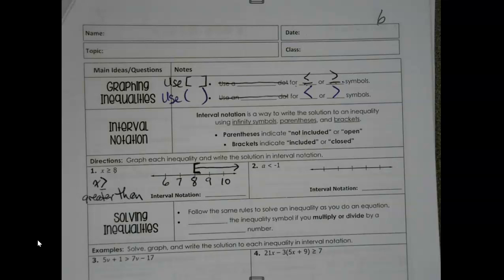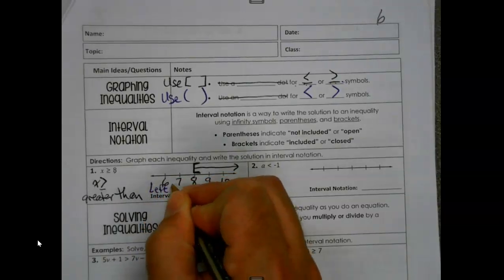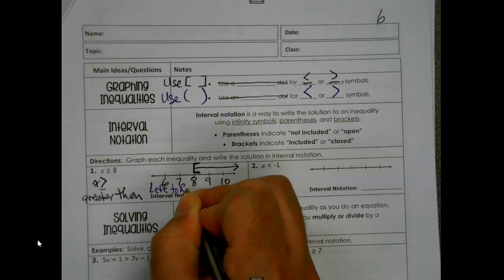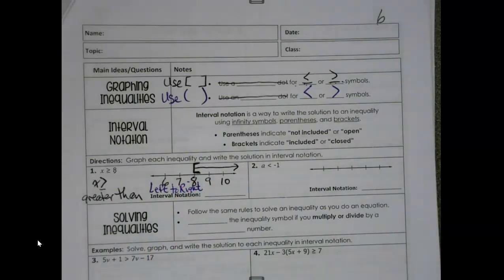The last piece is a thing called interval notation. When we do interval notation, we look at our graph and write what's going from left to right. So I'm looking at my graph: where does it start? Its beginning point is right here at 8 with that bracket.